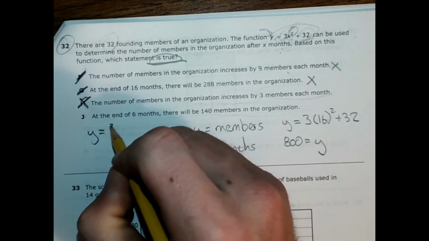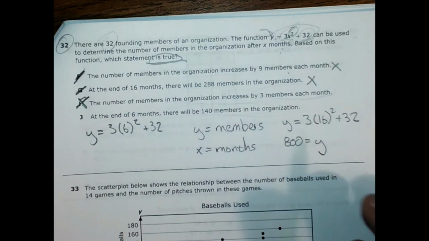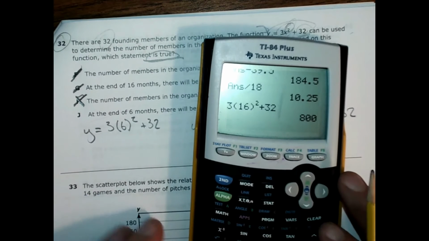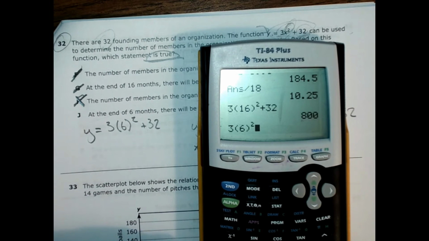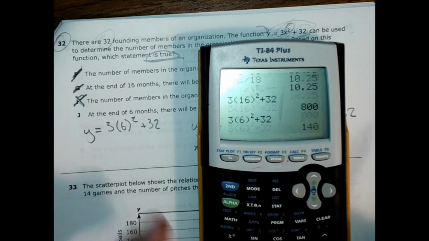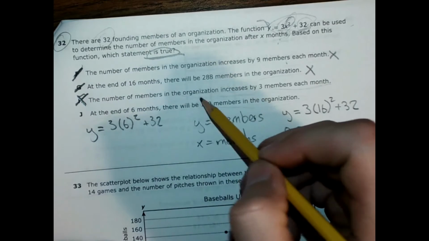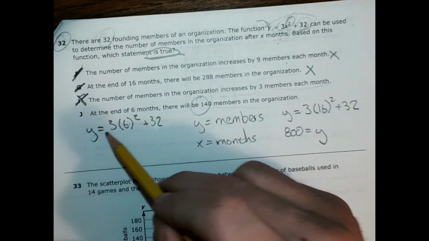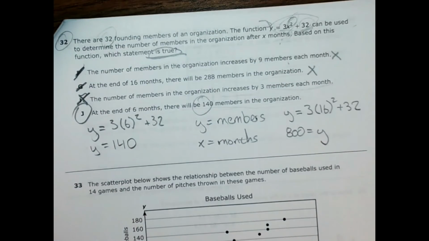Y equals 3 times 6 squared plus 32. Watch how I put it in the calculator. Parentheses matter. 3 times 6 squared plus 32, and that should come out to be 140, which is exactly what they said. 140 members after 6 months. So Y equals 140. J is the correct answer.